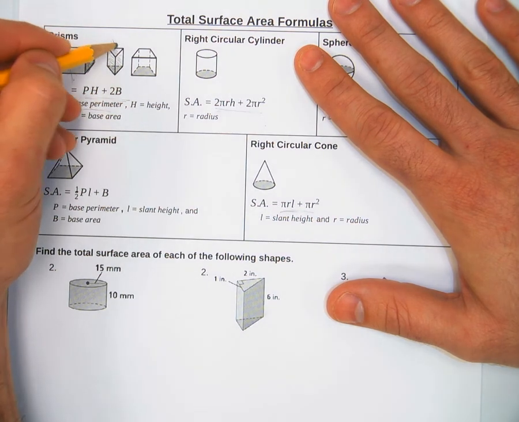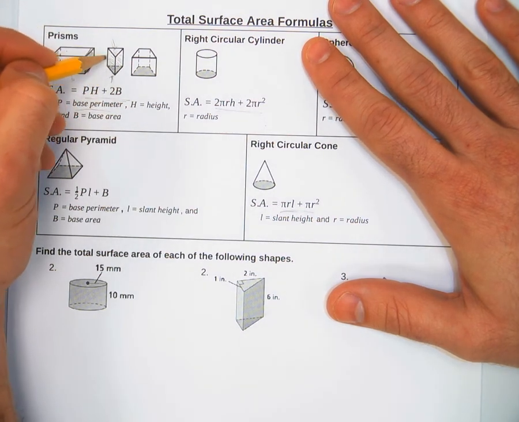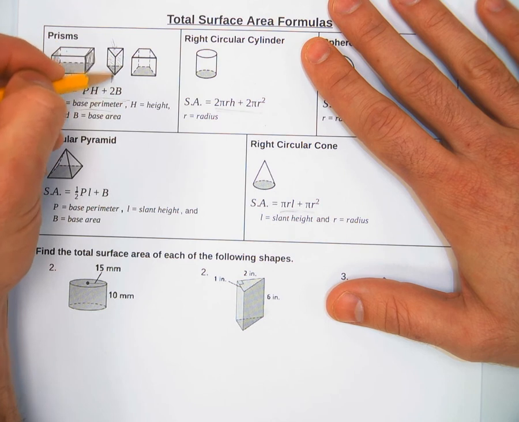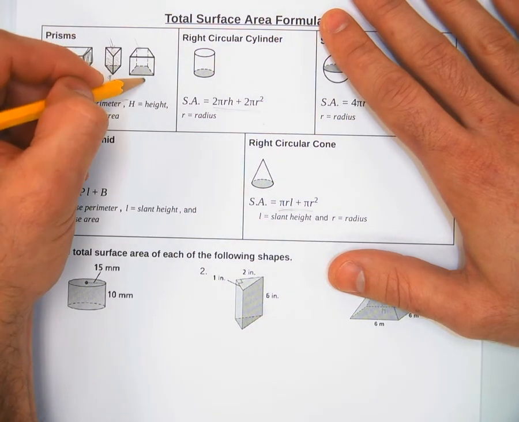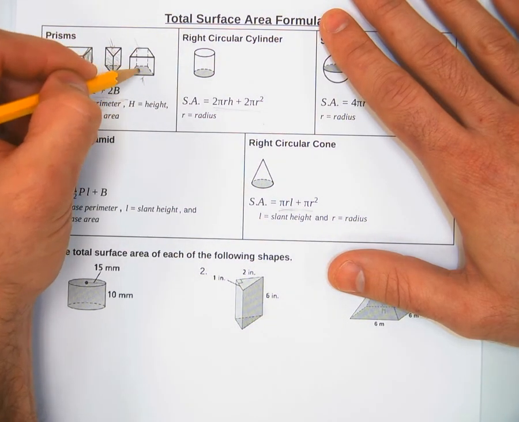Here, the bases are the top and bottom, right? Those triangles. There's 1, 2, 3, the left-ish, right-ish, and back sides that are the other faces. These are the congruent bases. Those are the two congruent sides that we call bases. Same thing here. The trapezoids are the bases. The other sides are not.